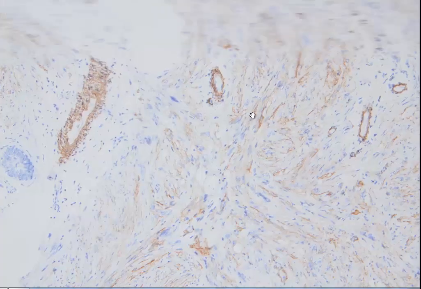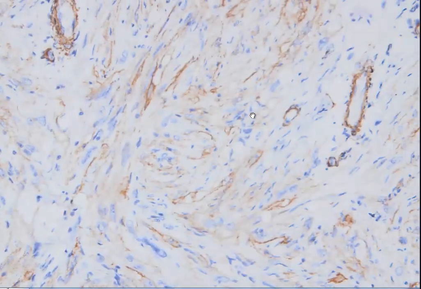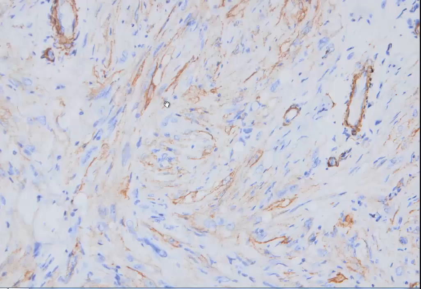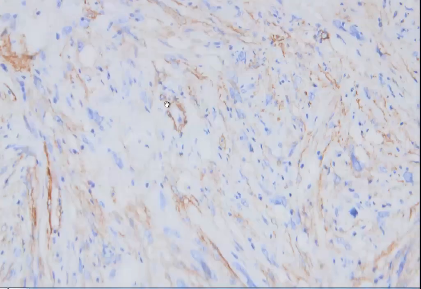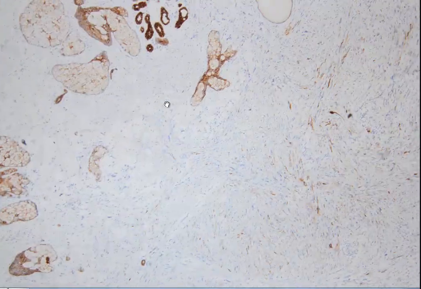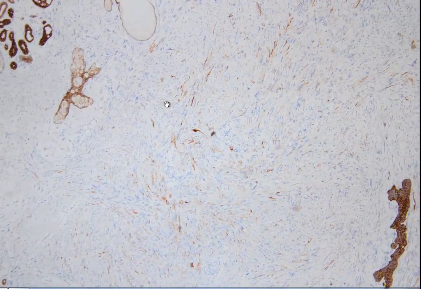And here our cells show tram-tract expression for the SMA, which is linear, and this is characteristic for myofibroblastic differentiation. H-caldesmon was negative, as desmin was. So to exclude the sarcomatoid carcinoma, I did a cytokeratin.